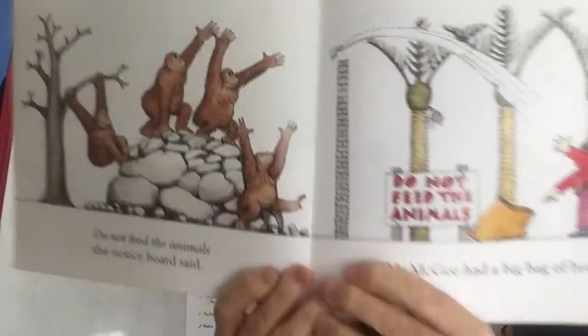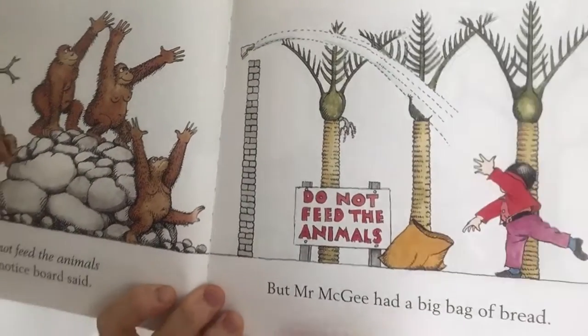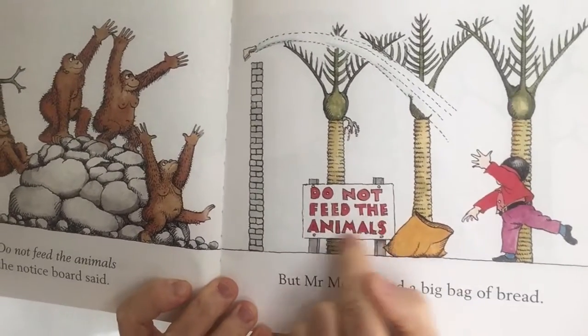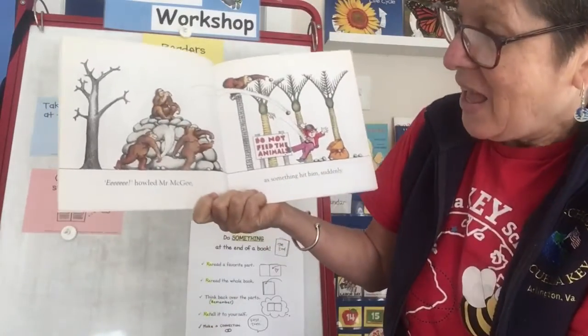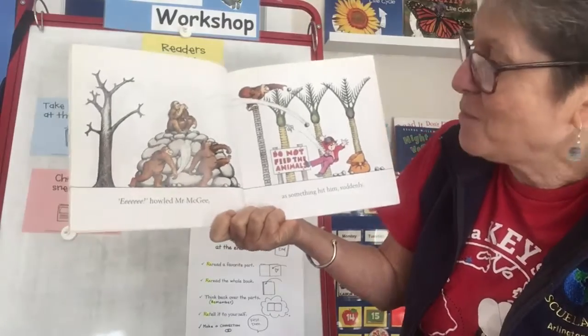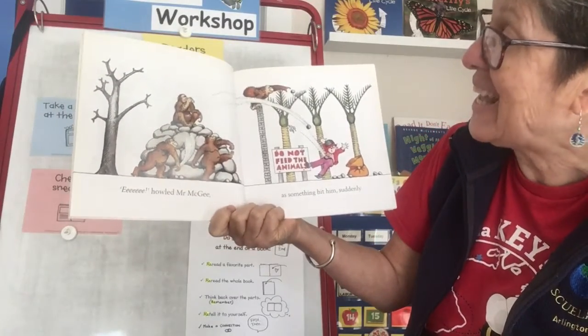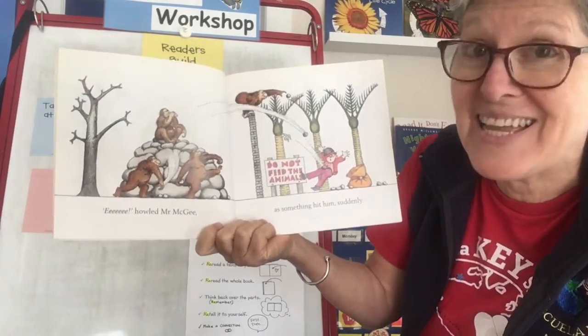Oh my goodness. Look, they're waving, asking for food, and he's tossing it right to them. Look, do not feed the animals. Eee! Howled Mr. McGee as something hit him suddenly.